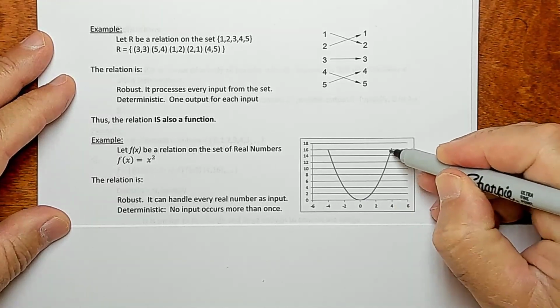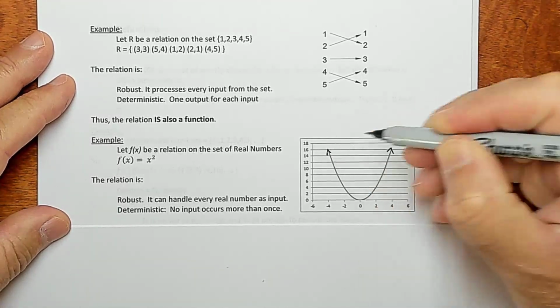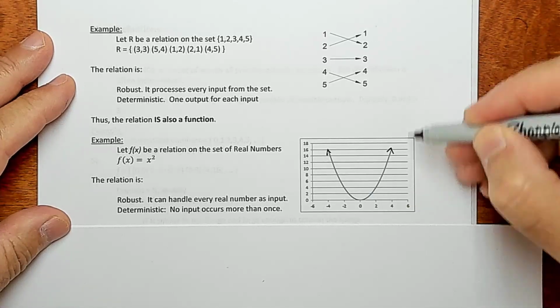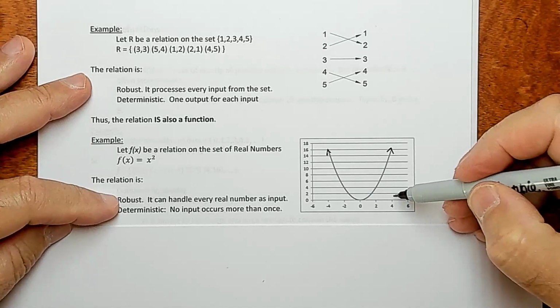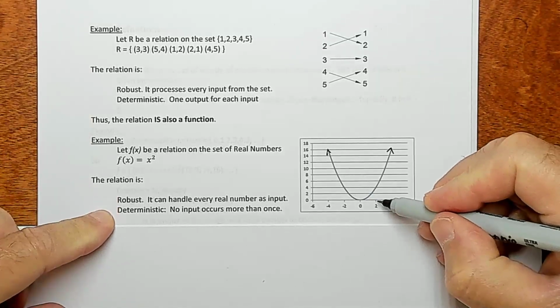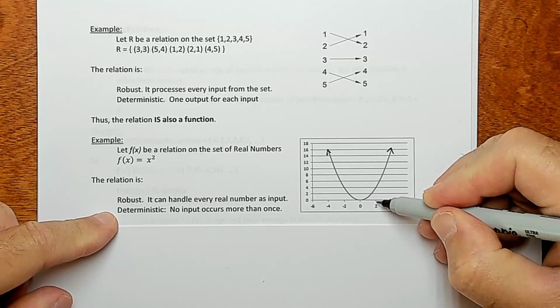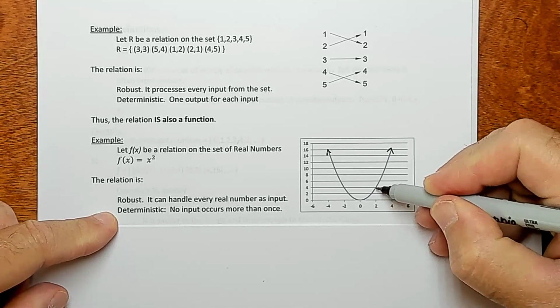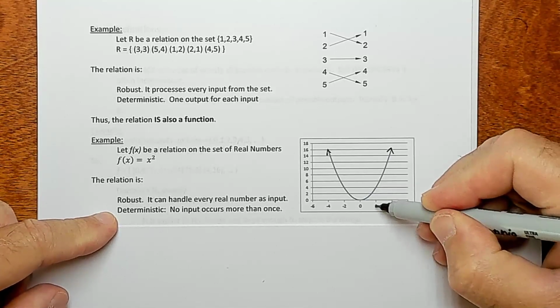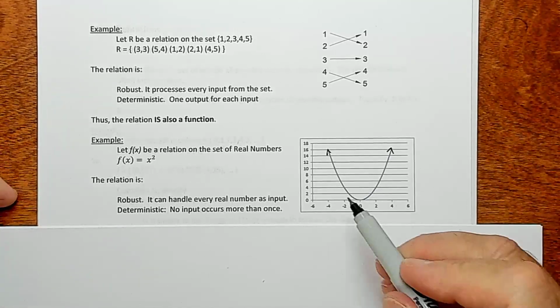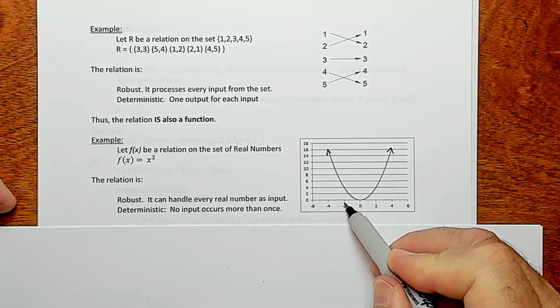These arrows go up forever, right? So, you know, out forever on the x-axis will give you an output. So it's robust. It's also deterministic in that every input will give you the same output every time. Like if I do a 2 for the input, I'll get a 4. If I do it again, I'll also get a 4. Don't confuse that with the fact that this one also gives you 4.